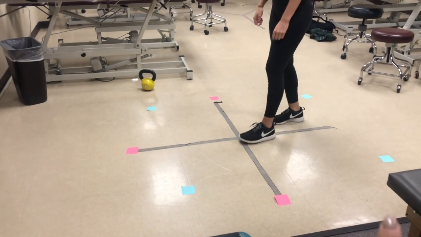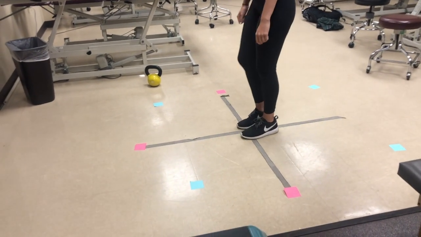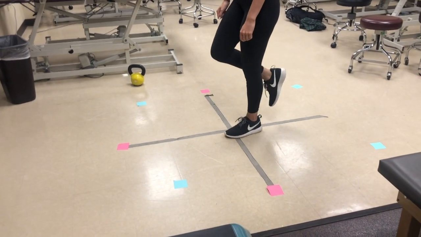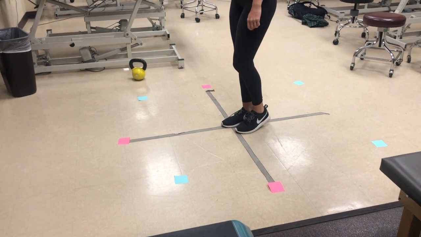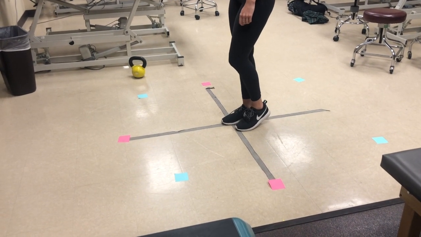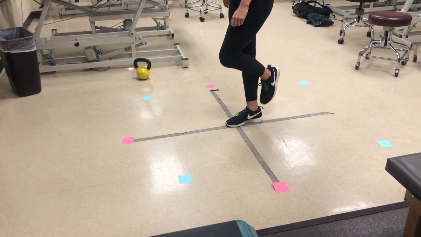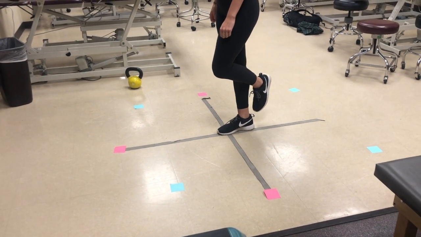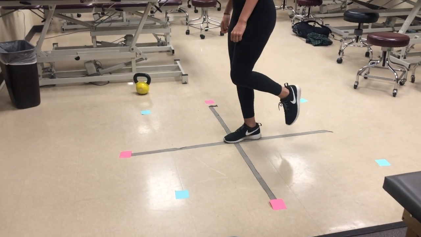Or you can number them and have them go in order, or you can say jump in a clock formation or jump in a square pattern. But just having them single leg jump in a planned order, if that makes sense.